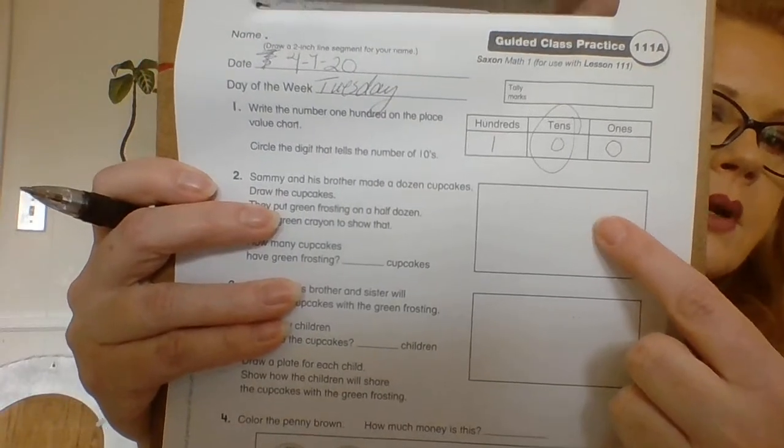All right, number 2. Sammy and his mother made a dozen cupcakes. Draw the cupcakes. All right, so here's the box. All right, I'm going to draw a dozen cupcakes. Do you guys remember what a dozen is? A dozen is 12. Okay, so hopefully you remembered that. So I'm going to draw 12 cupcakes. I'm going to just do circles.